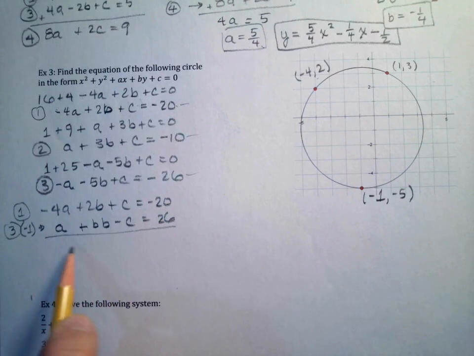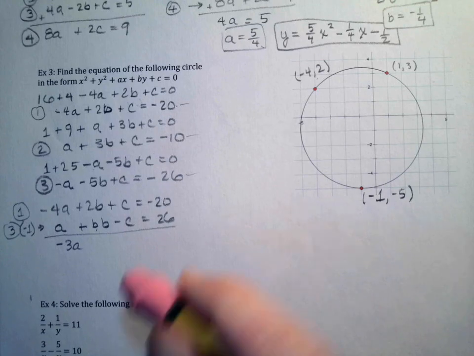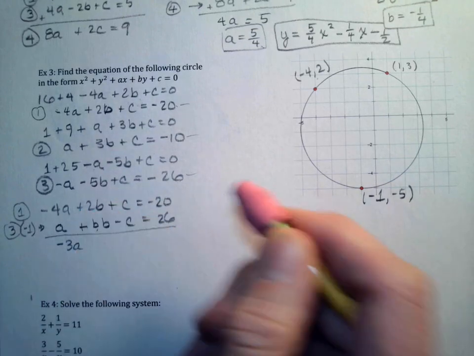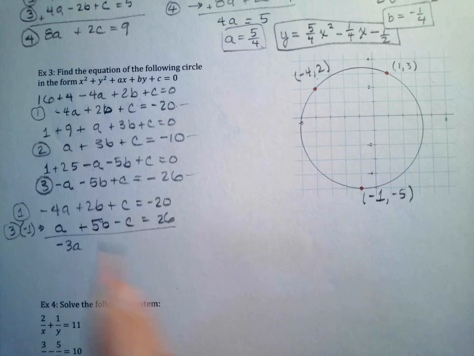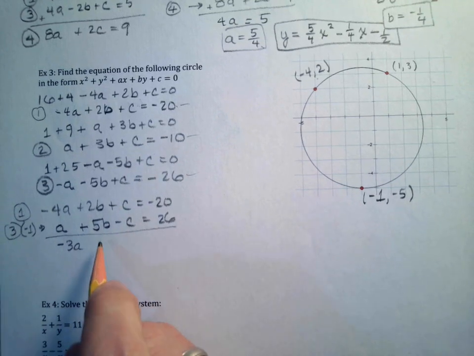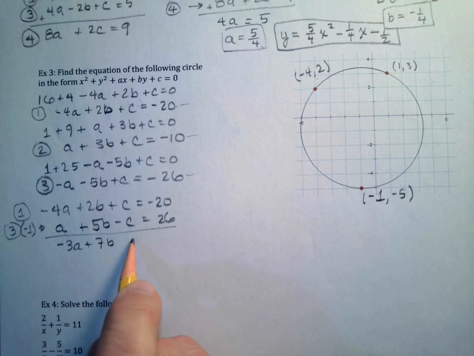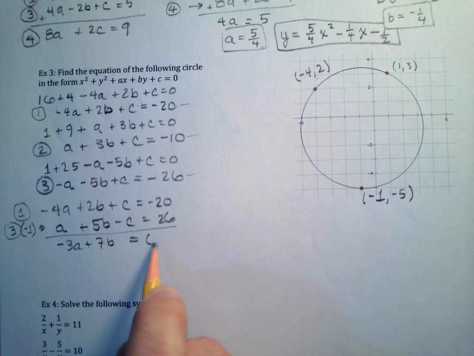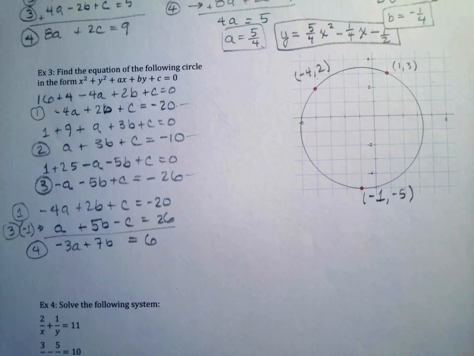And let's add those. That gives me negative 3a. What was my b here? I think that was supposed to be 5b, isn't it? Yeah, I didn't really write that very clearly. It looked like BB, 5b. When I add that up, I get plus 7b. My c's go away, and this is equal to positive 6. So that's equation 4.